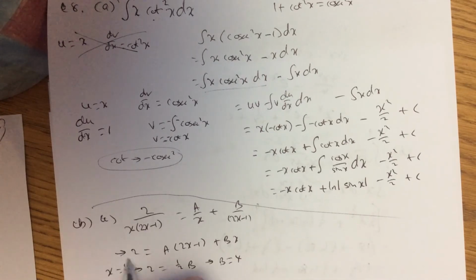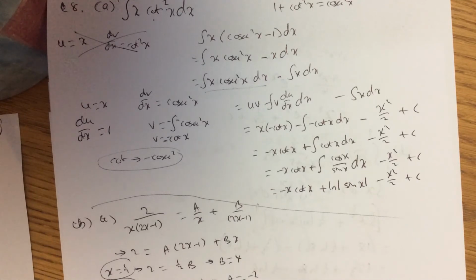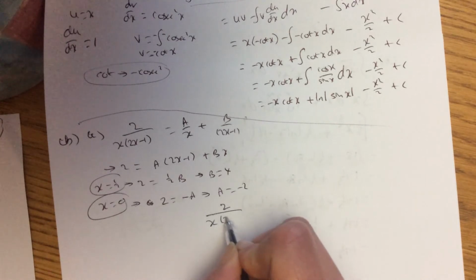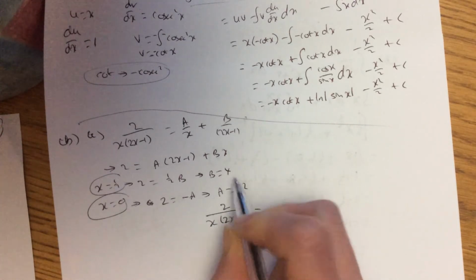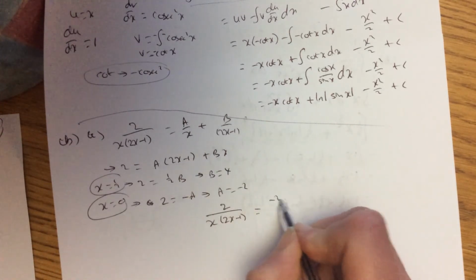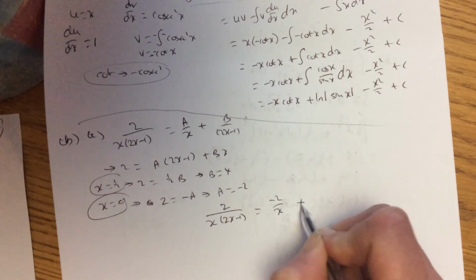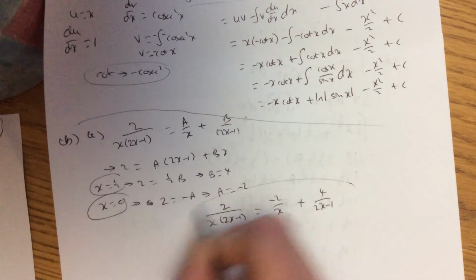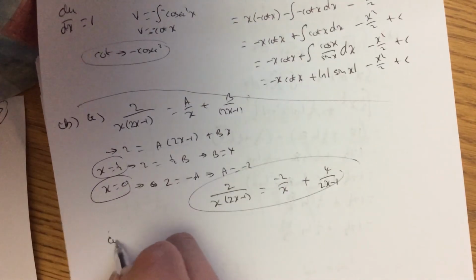And then choose x to be 0. So you get 2 equals, if x is 0, it's minus A, and that disappears. So A is minus 2. So you're going to rewrite your expression as A, which is minus 2 over x, plus B, which is 4 over 2x minus 1. Now, on to part 2.